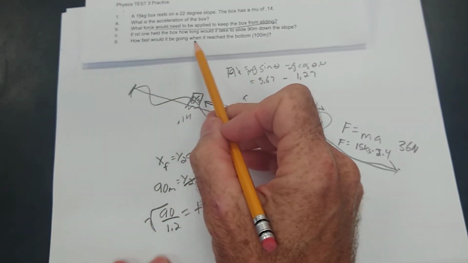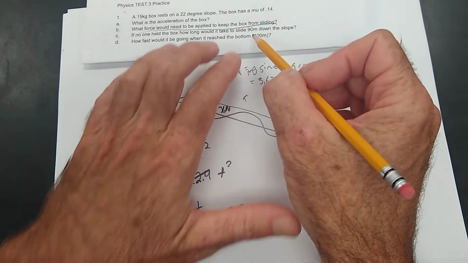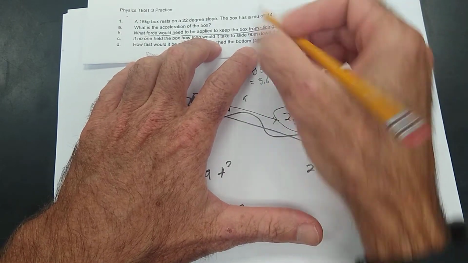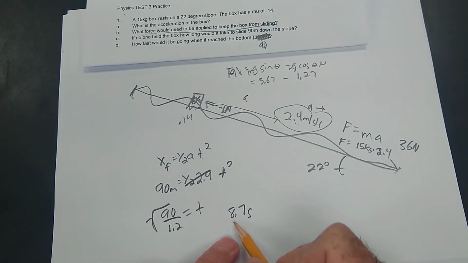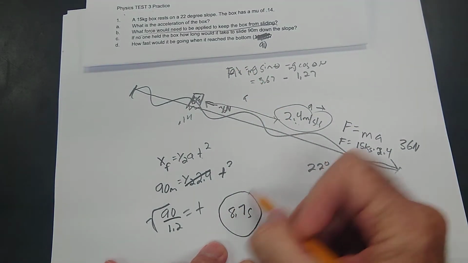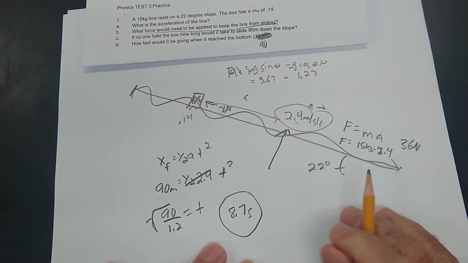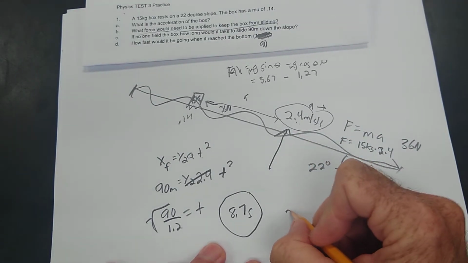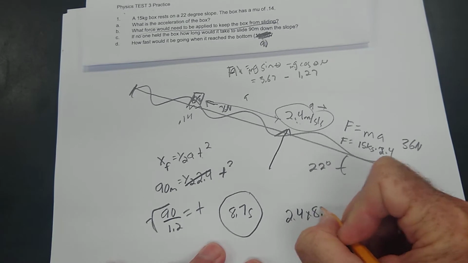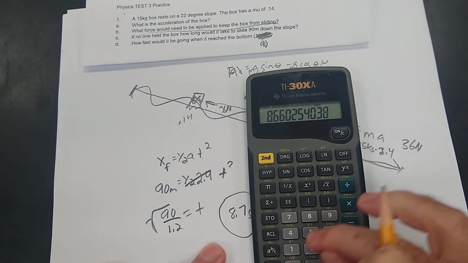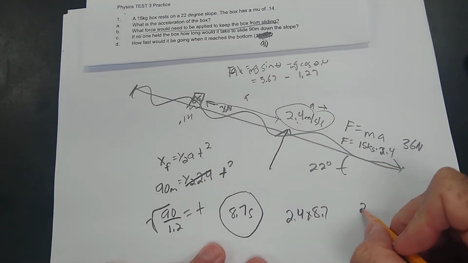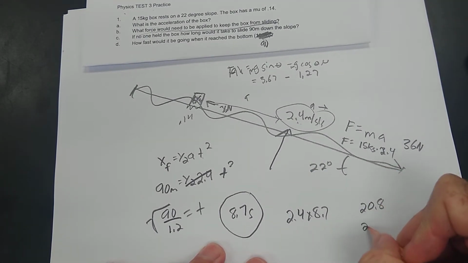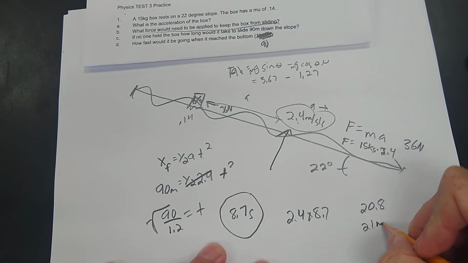How fast would it be going when it reached the bottom? And that says 100. I got to fix that. It's supposed to say 90. Well, it's accelerating for 8.7 seconds at 2.4 meters per second every second. So 2.4 times 8.7. I kept the decimals there. So like 20.8 or 21 meters per second. Next problem.